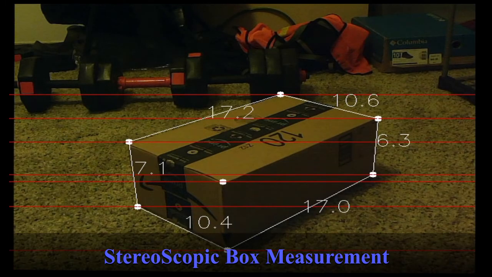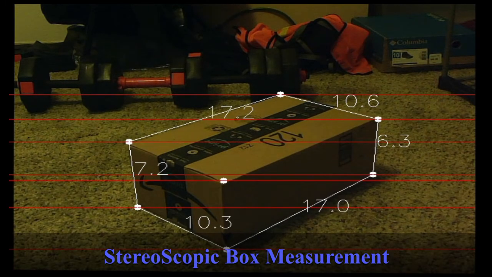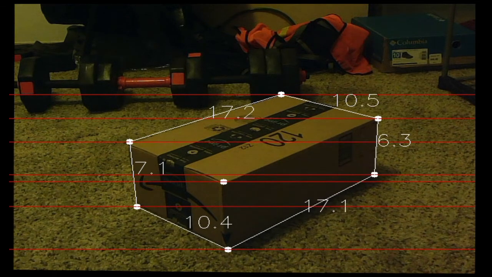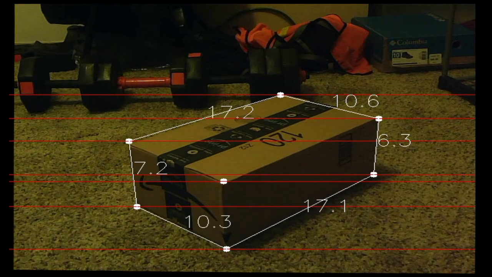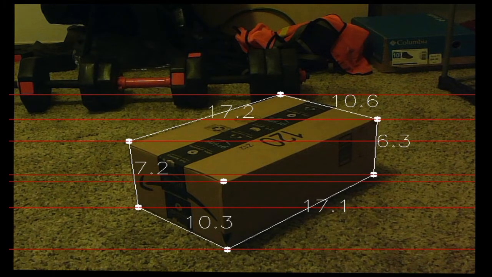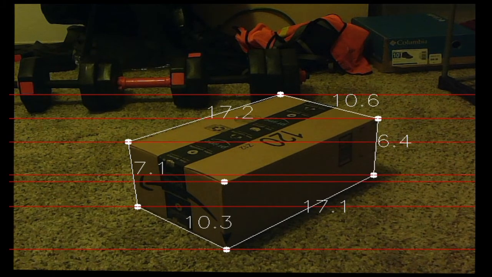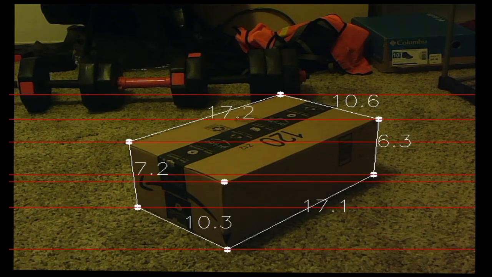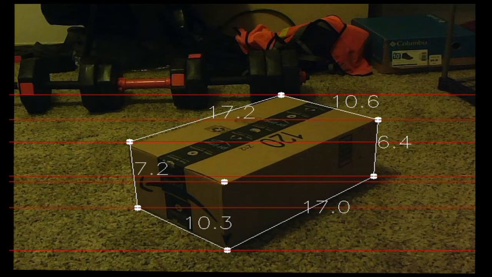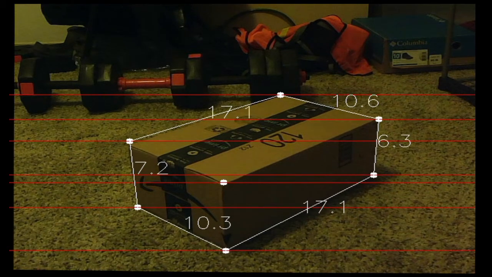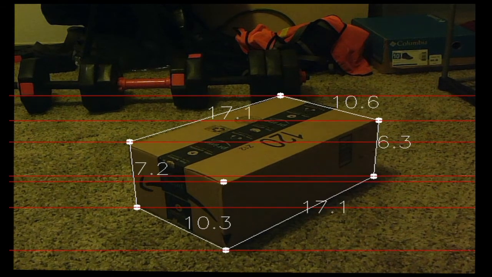This is a live demo of the stereoscopic box measurement system. It utilizes a convolutional neural network with You Only Look Once aspects to find box corners. Then with the stereoscopic camera, it can find the depth of these corners and measure a vector between each of these corners for the length of the edges.